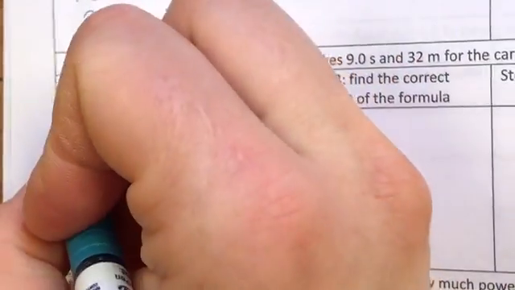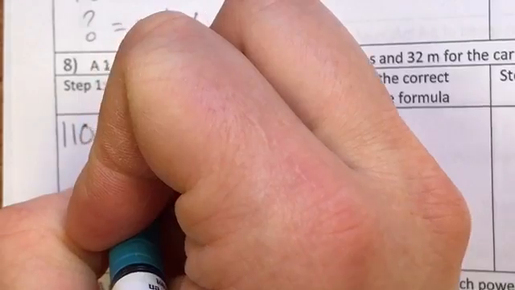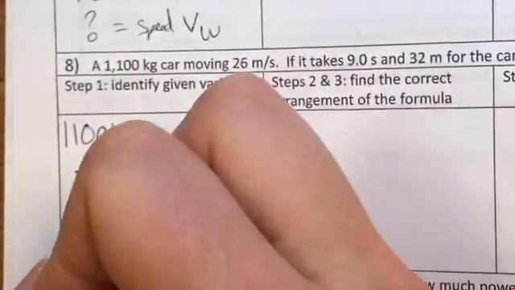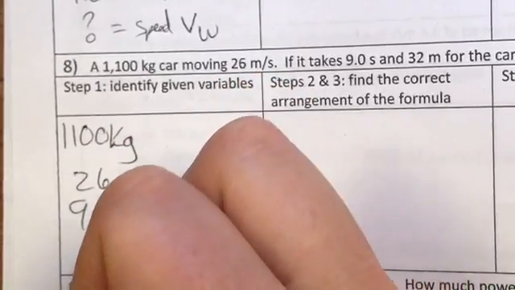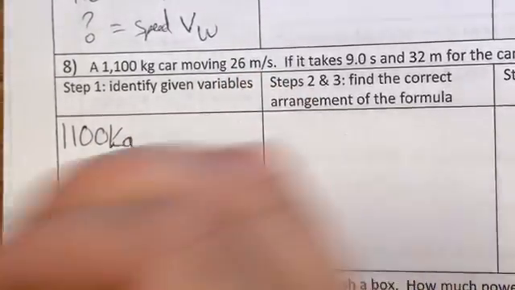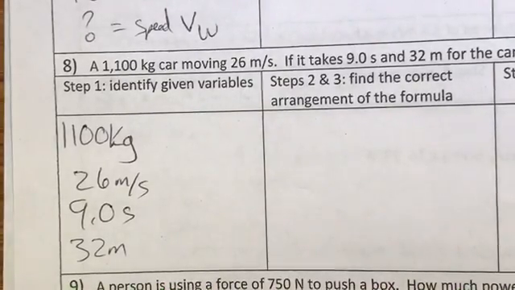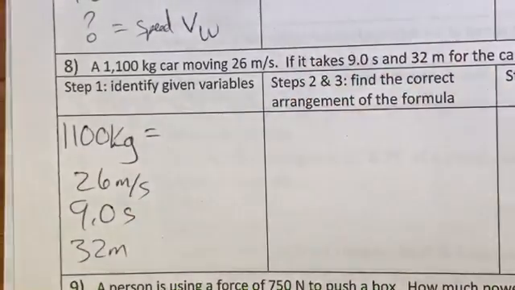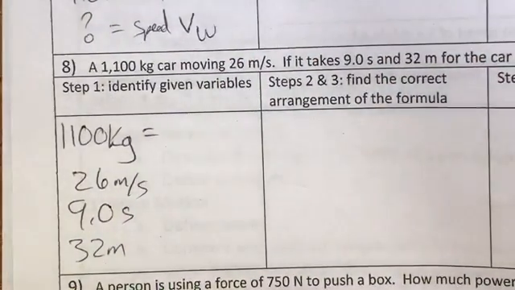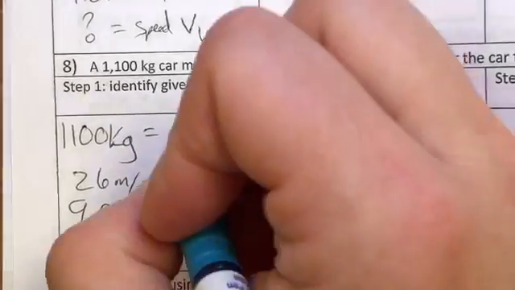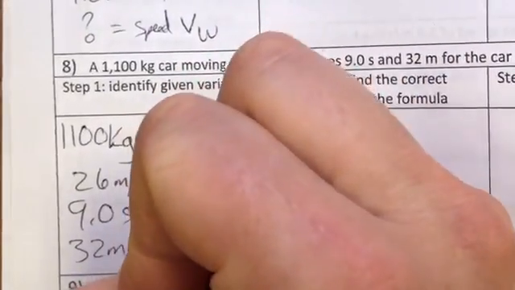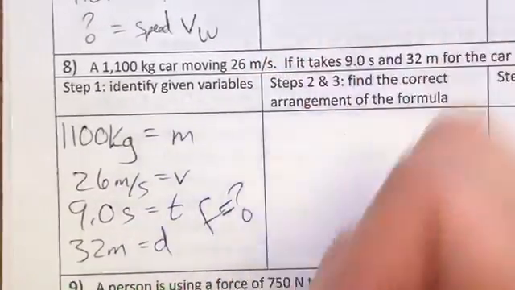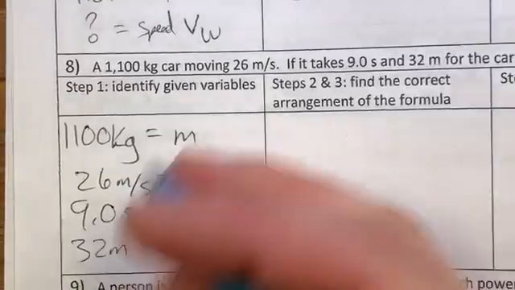Question number 8. 1,100 kilogram car yet again. Moving 26 meters per second. Takes 9.0 seconds and 32 meters for the car to come to a rest. What is the force required to stop the car? So this is kind of a repeat of the same question before that we did on this one. Let's see if you get it this time. Velocity, time, and distance. The force is the question. Okay, so force is my question.